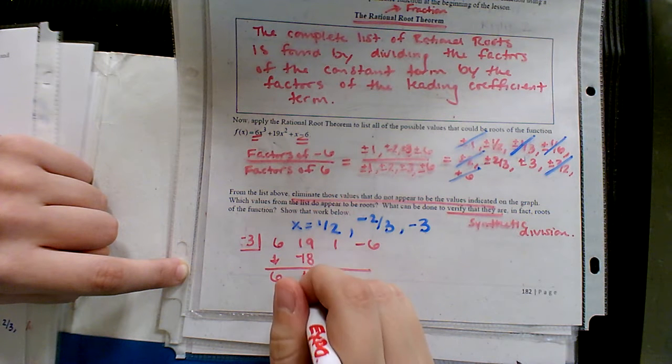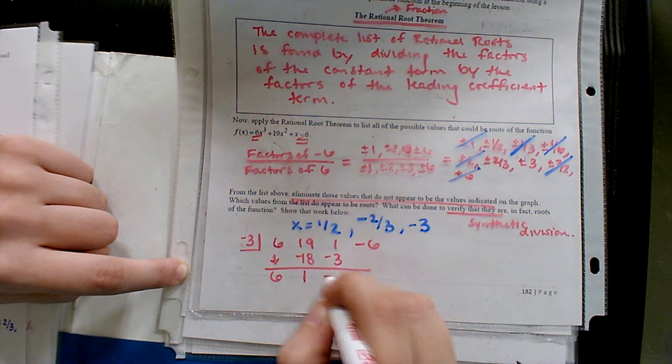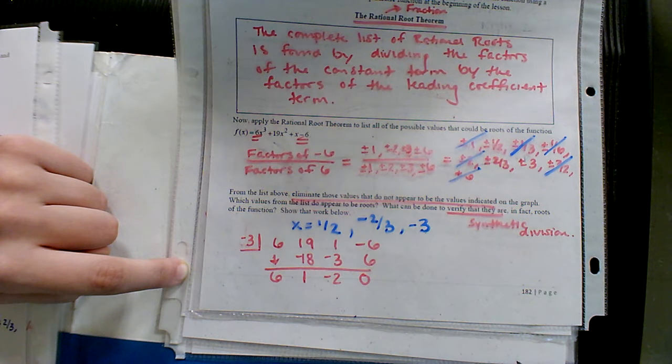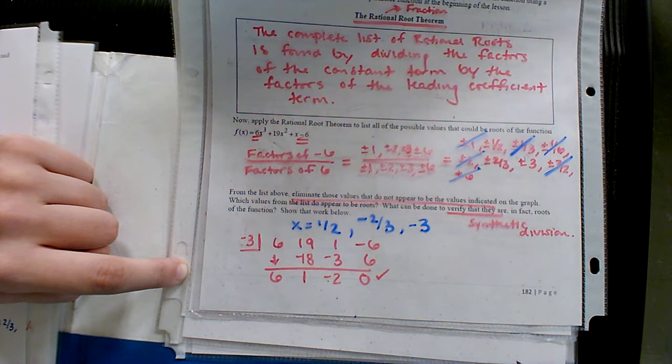Do we need a refresher on synthetic division, or are we good to go? I'll take the silence as we're good. Remainder of 0, right? So we know that -3 is an x-intercept.